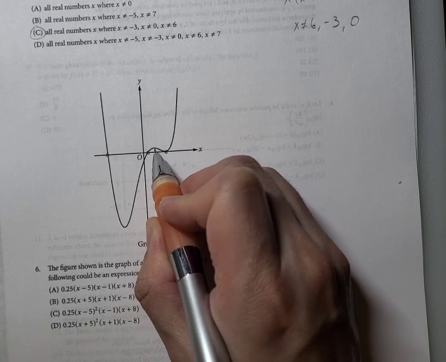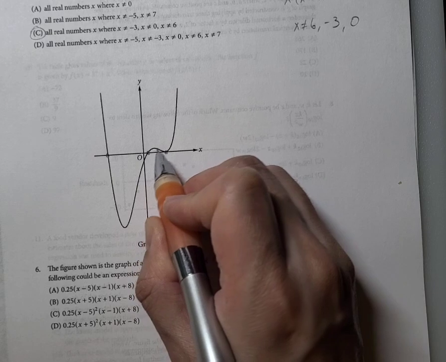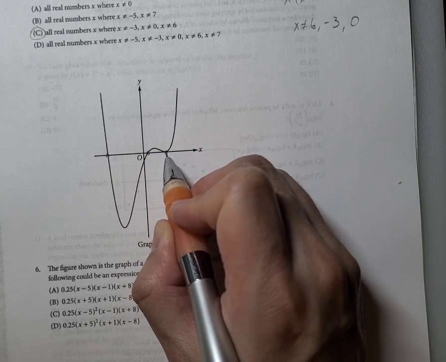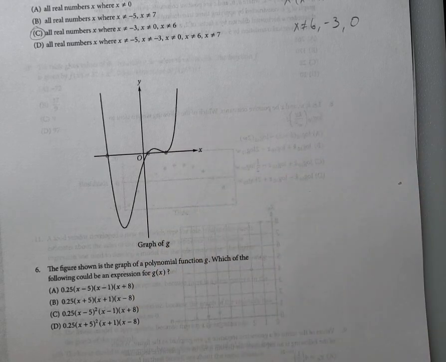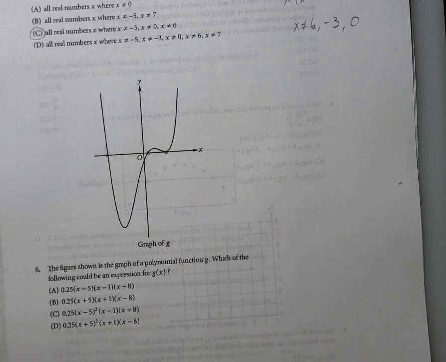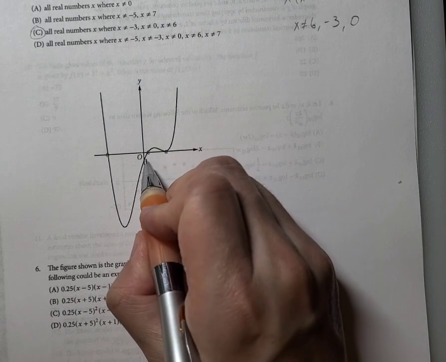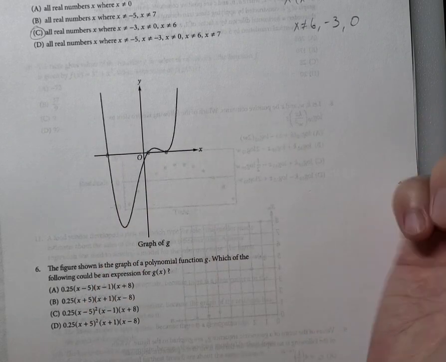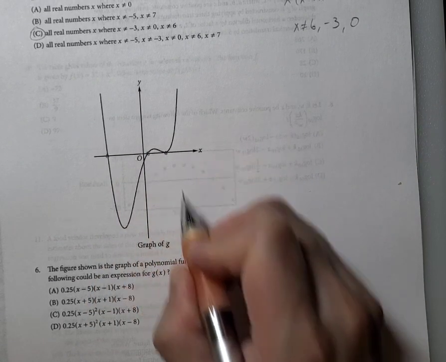When there's an odd number, it should cross the x-axis, like over here. But over here, it touches 0 and then it goes back up, right? It doesn't cross. So that means there's an even number of repeated zeros at this point. Okay, so for example, it could be like 2 or 4, something like that. Over here, it should be an odd number. Over here, it should be an odd number also. So odd includes 1.